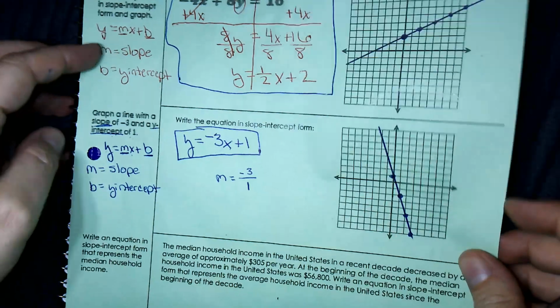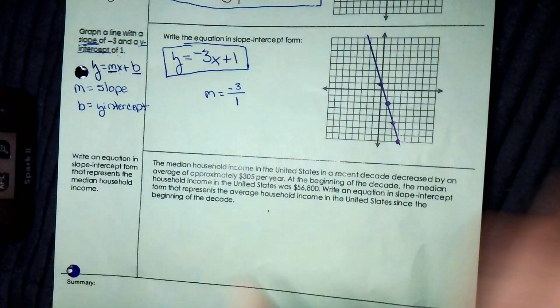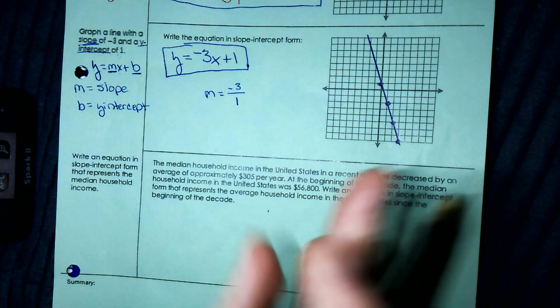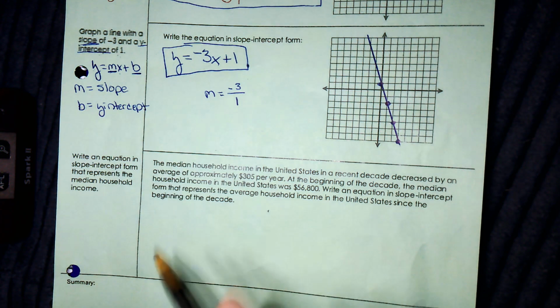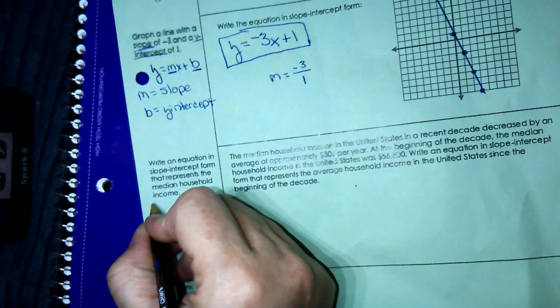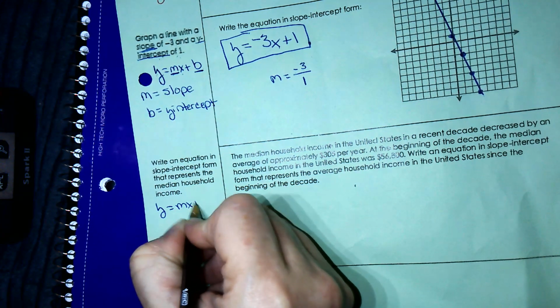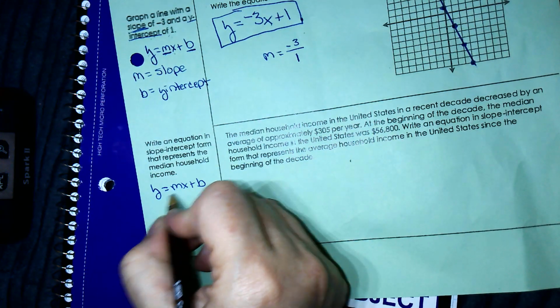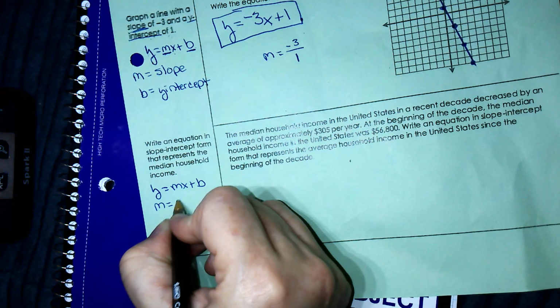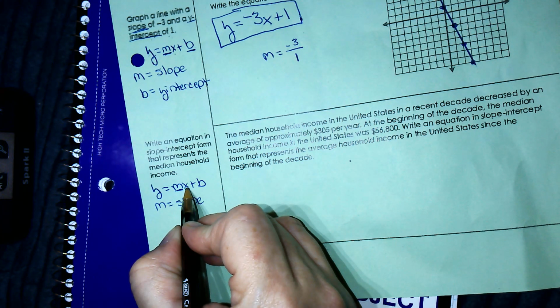Now, the very last section on this page is a word problem, all right? And so we have to pick out our information. We're going to write an equation in slope-intercept form that represents the median household income. Okay, remember slope-intercept form, y equals mx plus b, where m equals slope. And if you'll notice, your m is always attached to your x, all right?